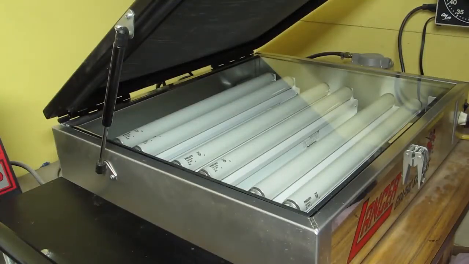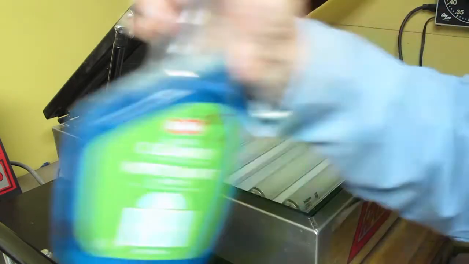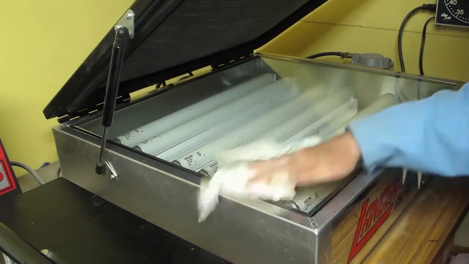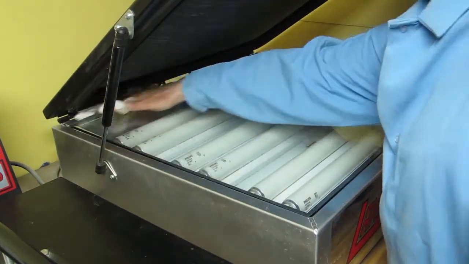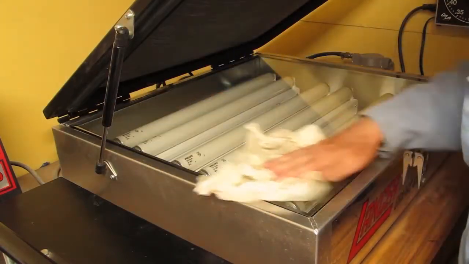Before I put the artwork onto the exposure table, I always clean it. That's to remove dust and lint, like I had said earlier, for the tile, and I also do that for the artwork.